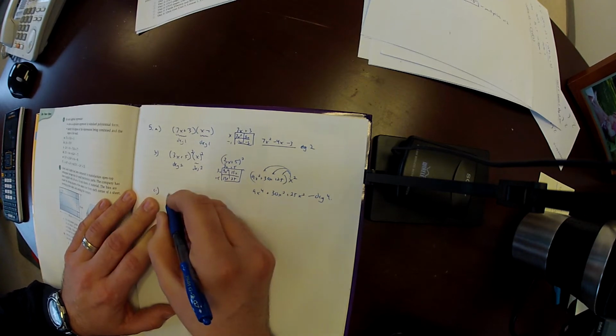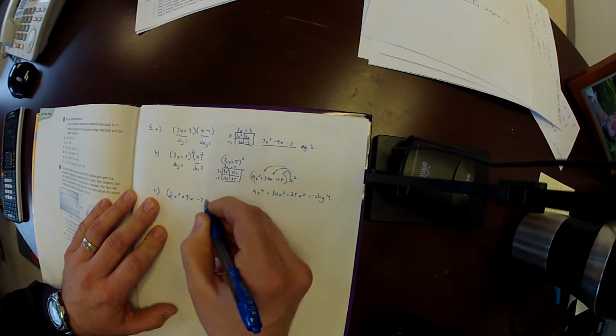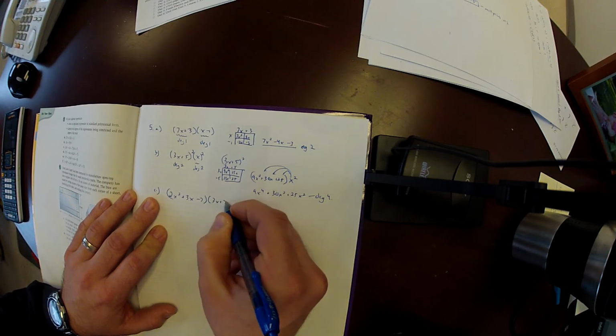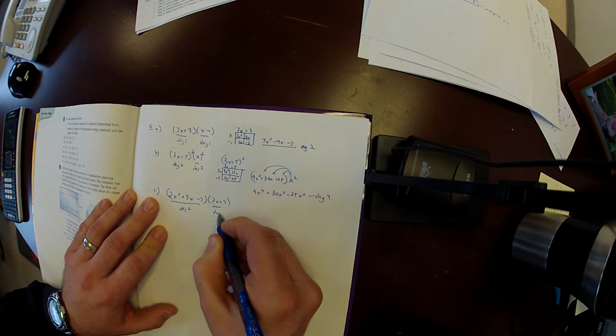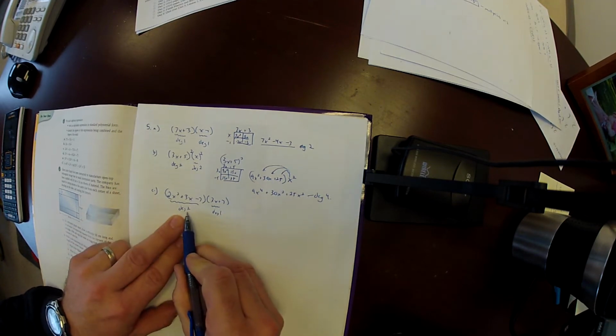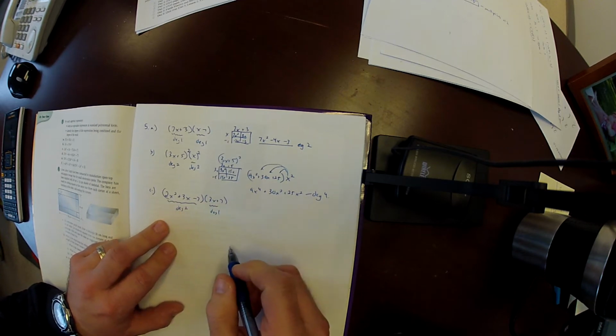Let's do part C. Part C reads (2x squared + 3x - 7) times (3x + 7). This begins as a degree 2 times a degree 1. If I think about this, degree 2 times degree 1 is going to yield a degree 3. X squared times x is going to be degree 3.